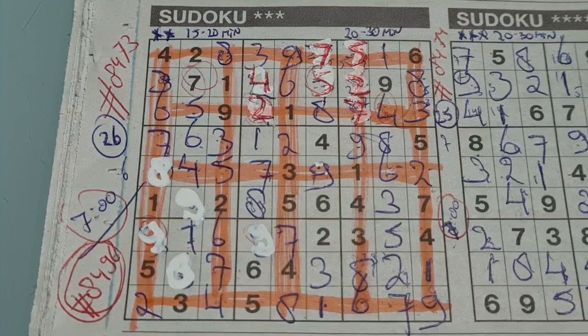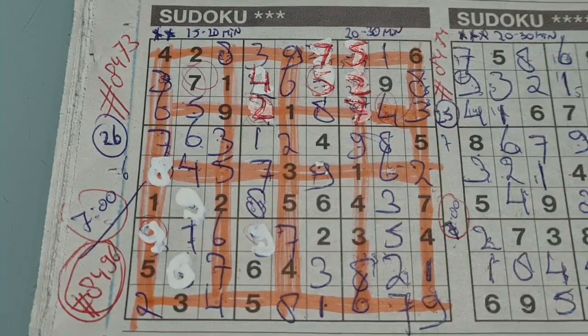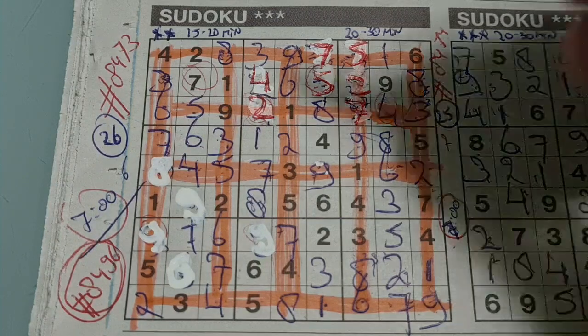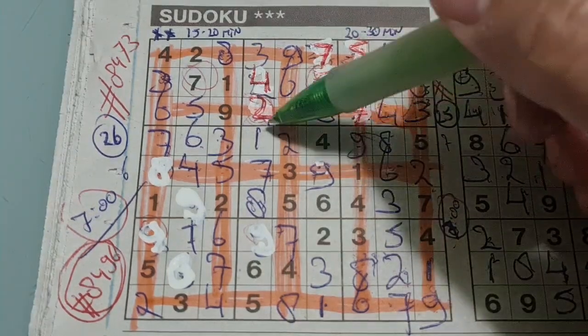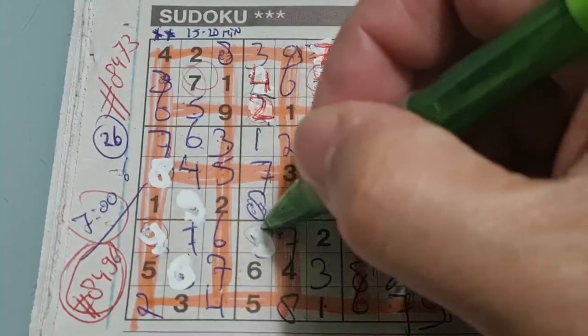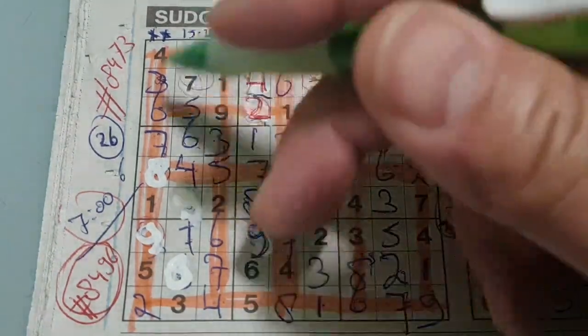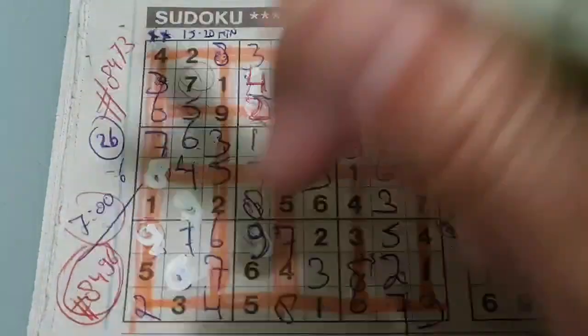Wow, an error, an error. Okay. So this 9 should be correct. Okay. But I've switched those.